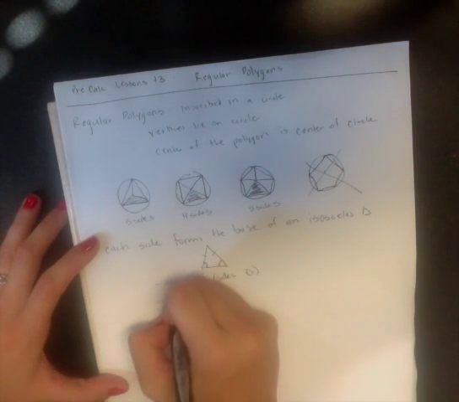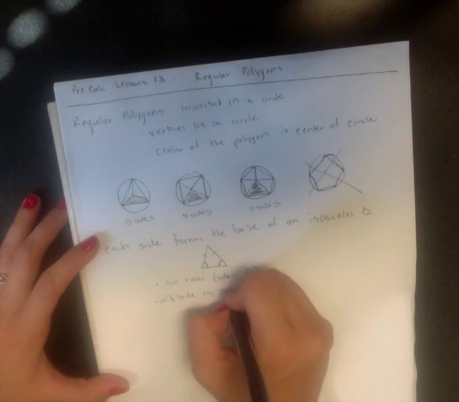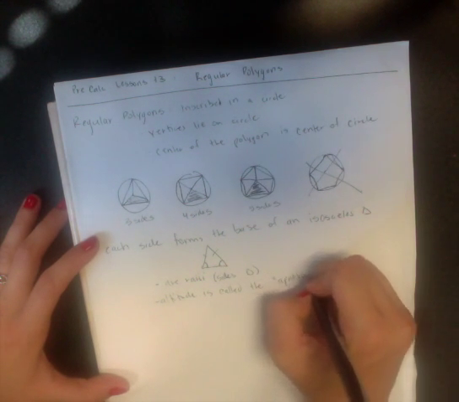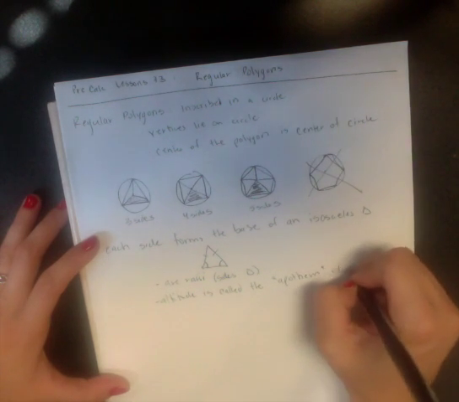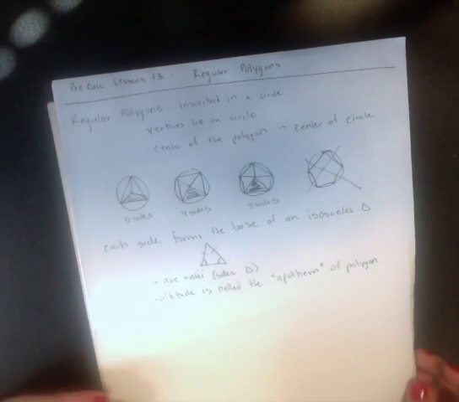Okay? And the altitude is called the apothem of the polygon. Not extremely important, but a fun fact.